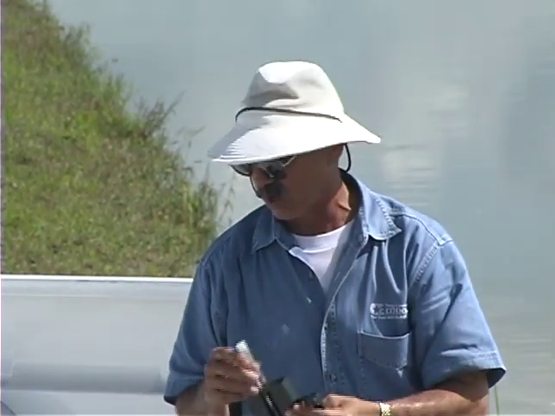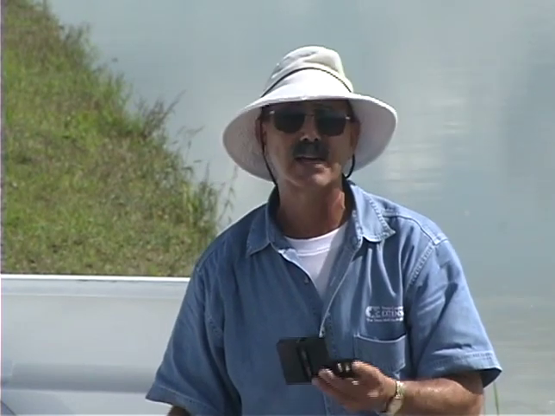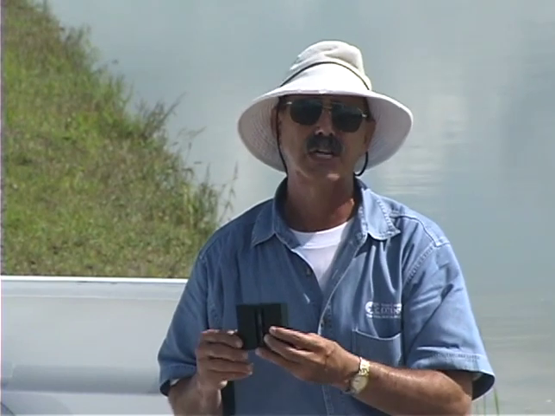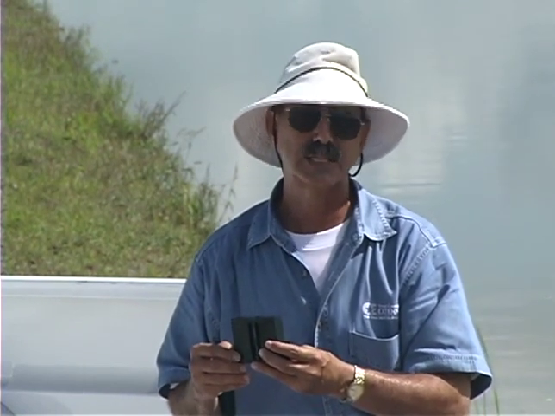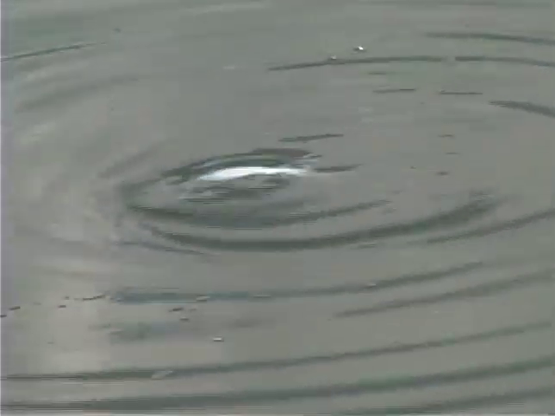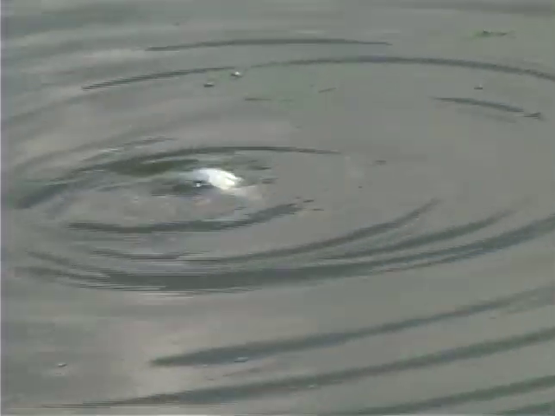Now, under certain water quality conditions, that amount of ammonia can be toxic to fish. We now need to check the water temperature as well as the pH to determine whether or not a toxicity was present and possibly killed these fish.